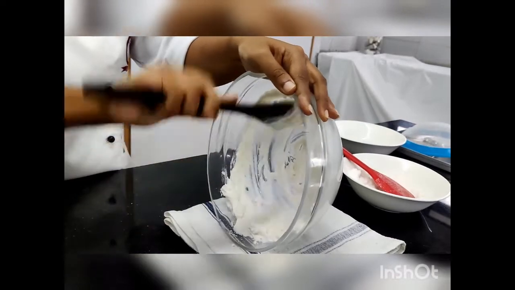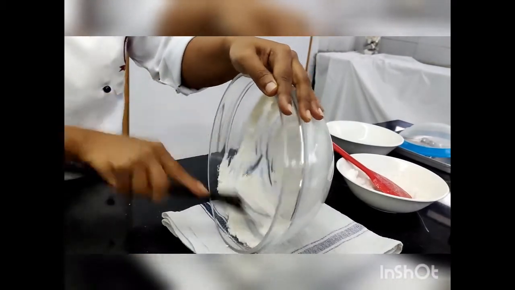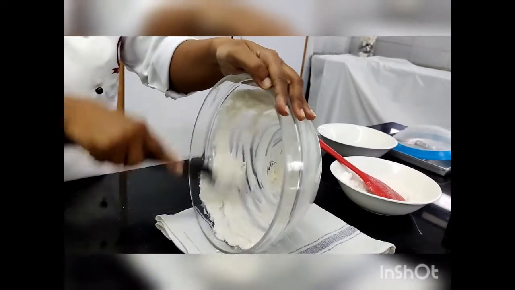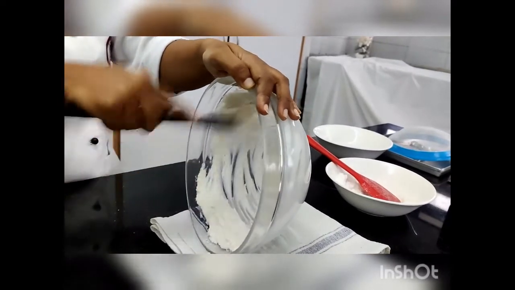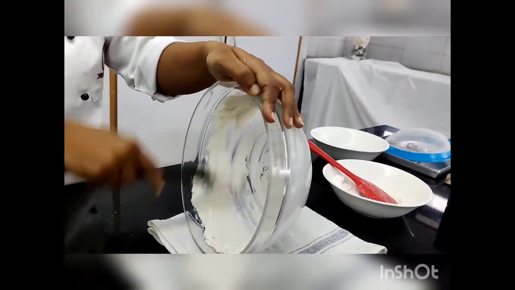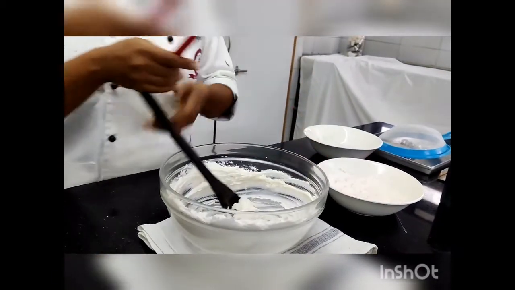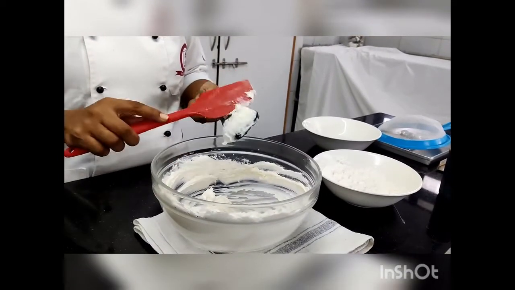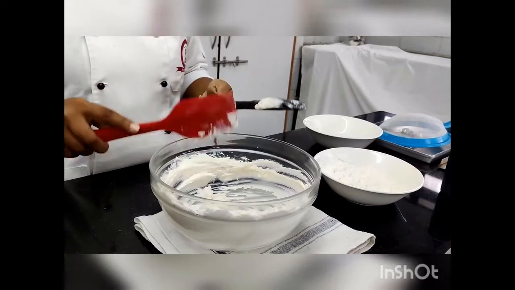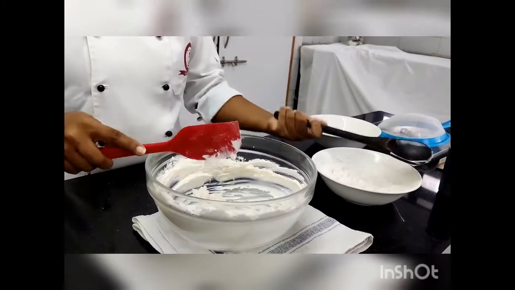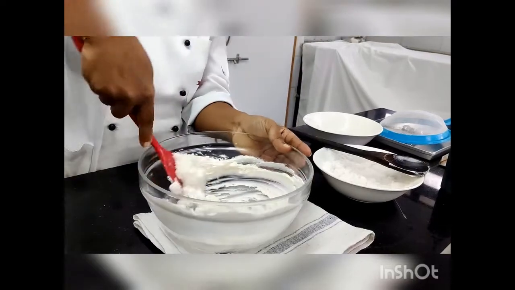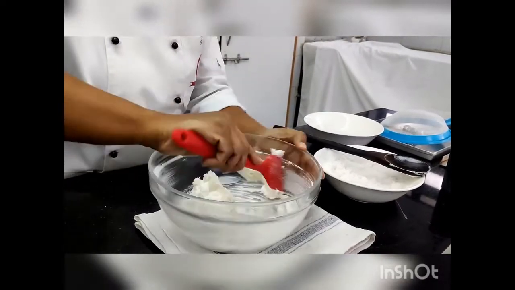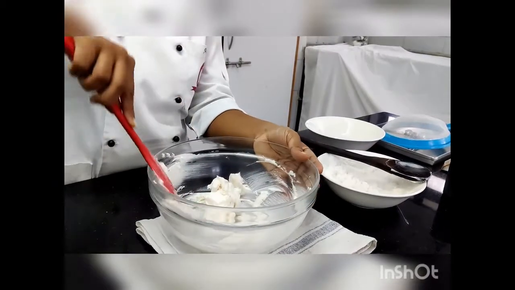Continue. Make sure you always put everything in the middle, on the base here, and you start creaming it again.